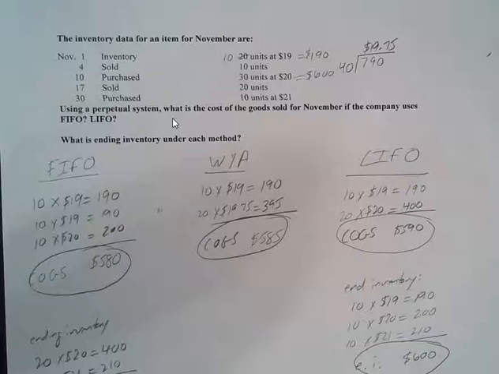Okay, but notice I did it, and just like I told you before, my cost of goods sold is in between FIFO and LIFO. It's in the middle. In fact, it's exactly in the middle. Now that won't always happen, but cost of goods sold $585 is more than FIFO, less than LIFO.